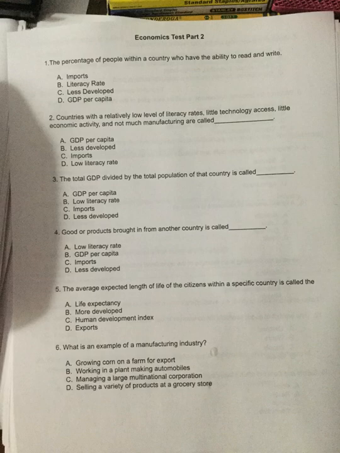Question number 5. The average expected length of life of the citizens within a specific country is called A, life expectancy, B, more developed, C, human development index, D, exports. Question number 6. What is an example of a manufacturing industry? Is it A, growing corn on a farm for export, B, working in a plant making automobiles, C, managing a large multinational corporation, or D, selling a variety of products at a grocery store?